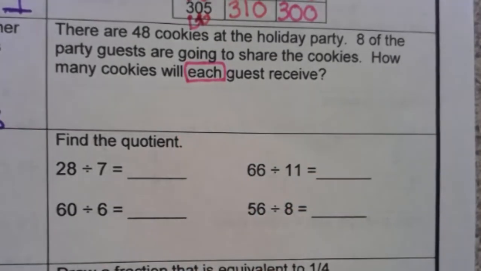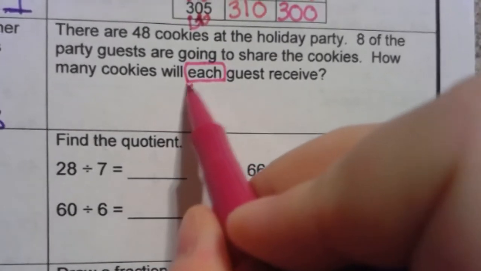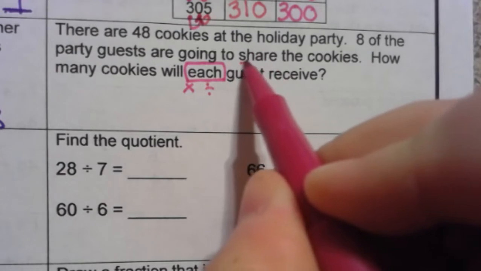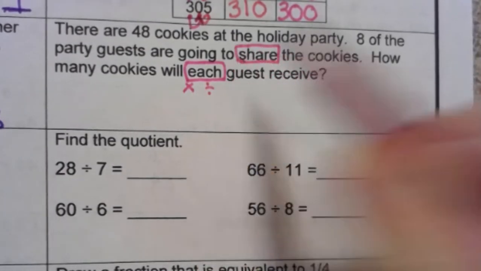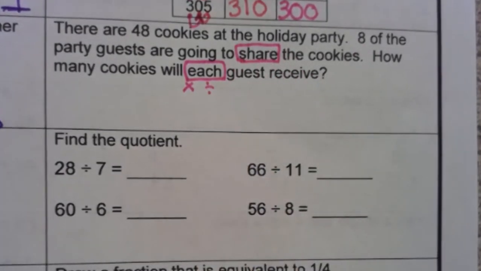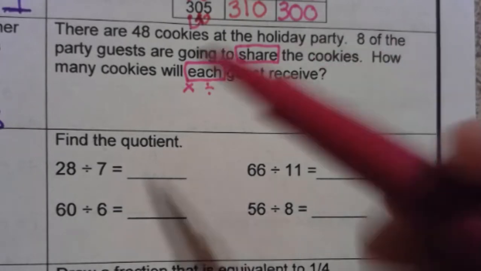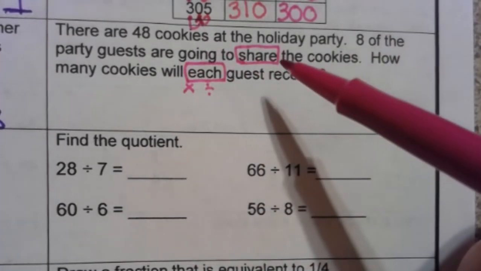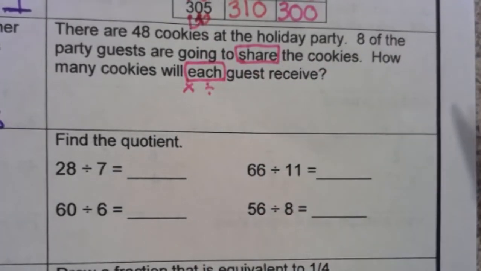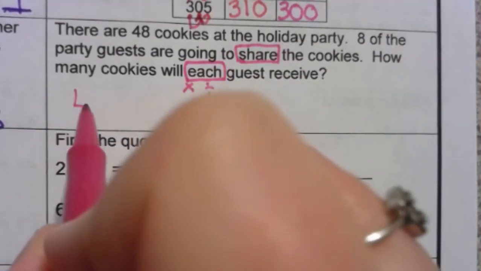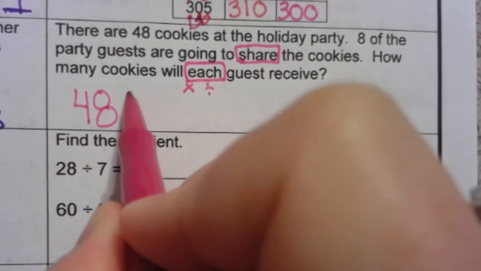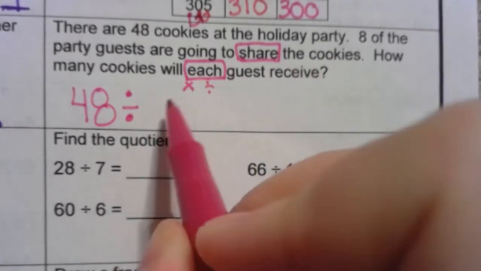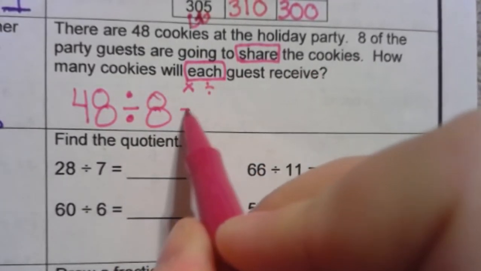Each can also mean to multiply or divide. But we're taking 48 and we're going to divide it up into 8. So we're going to be getting smaller. We're also sharing those cookies, yes. So we know that we're going to have less cookies. So 48 divided by 8. How would you do that, Miss Powell?